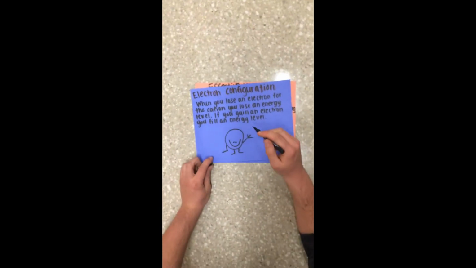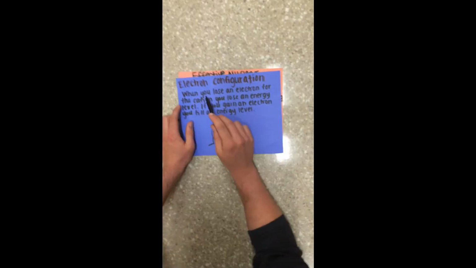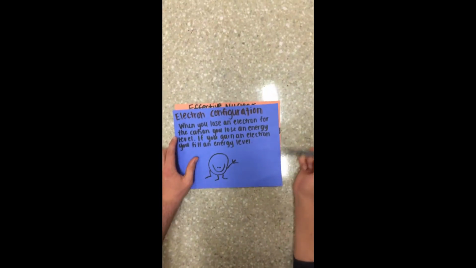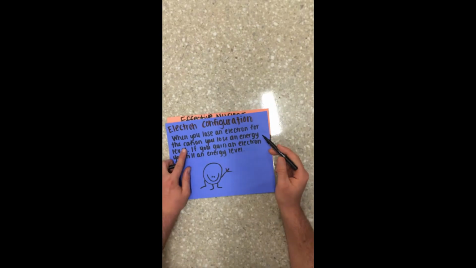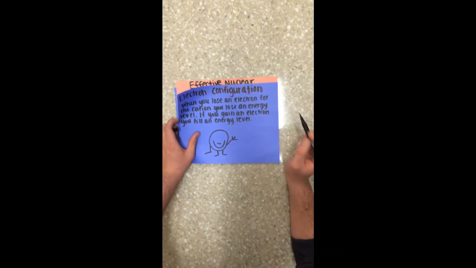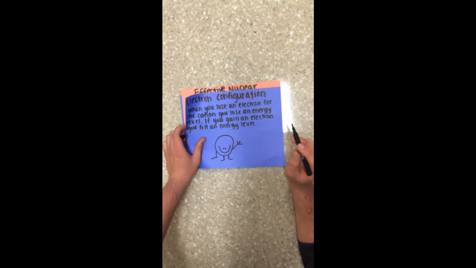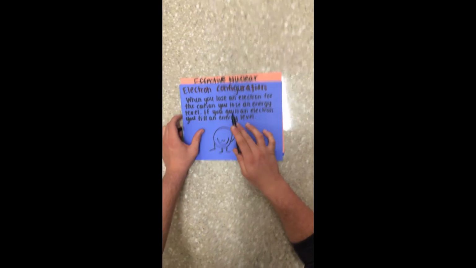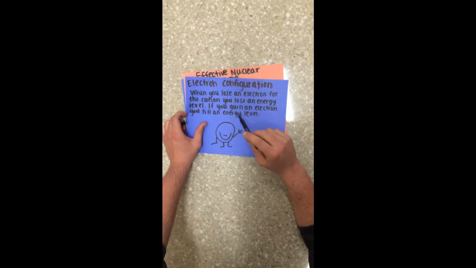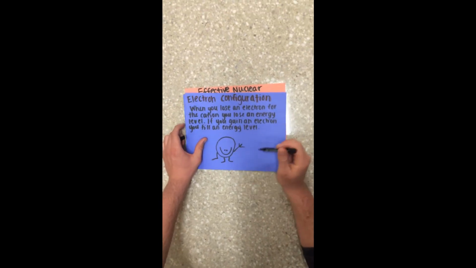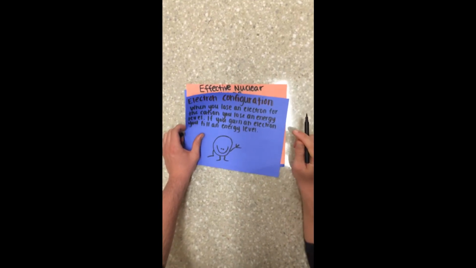So now we're going to talk about electron configuration. When you lose an electron from the cation, you remember what charge those are? I know you're probably sick of me saying this, but remember, they're the positive ones. Think positive cats. You lose an energy level. If you gain an electron, you fill an energy level.